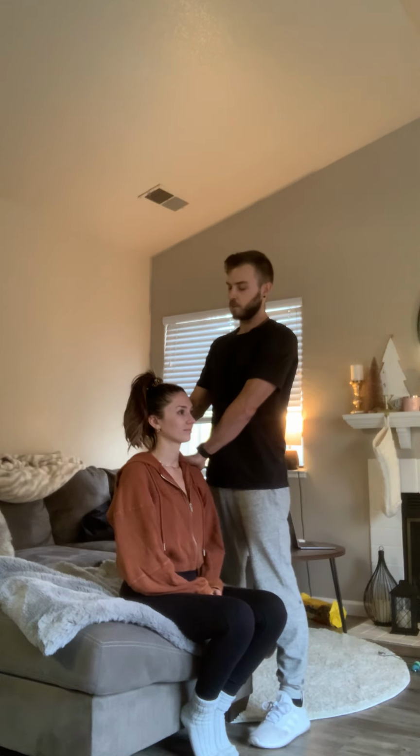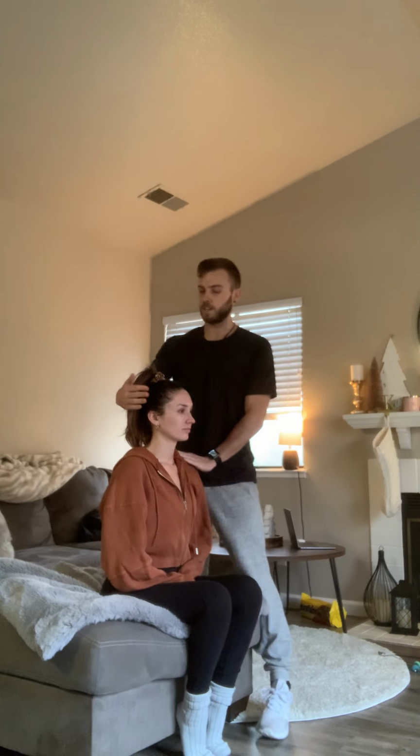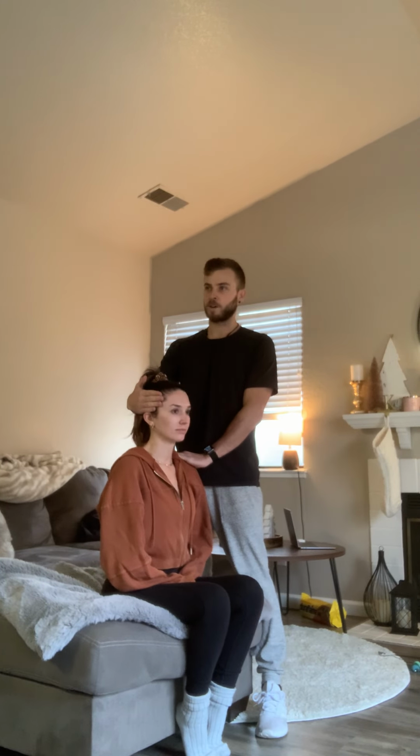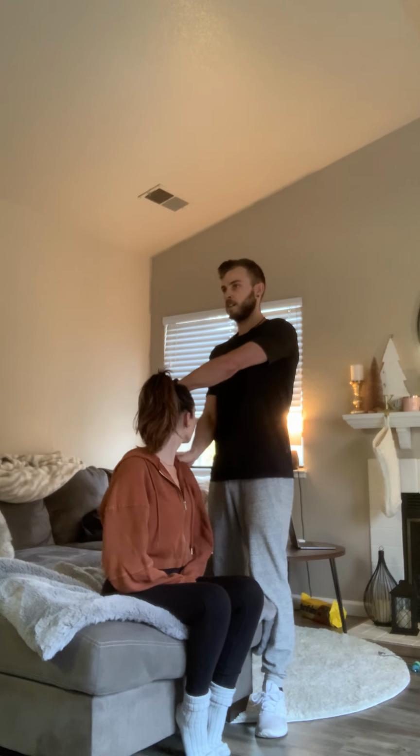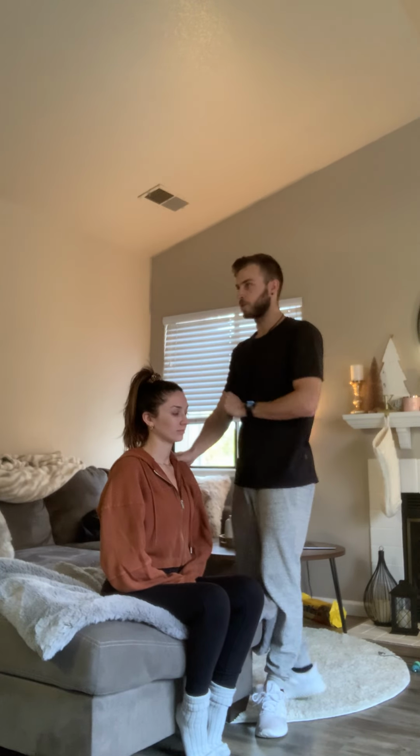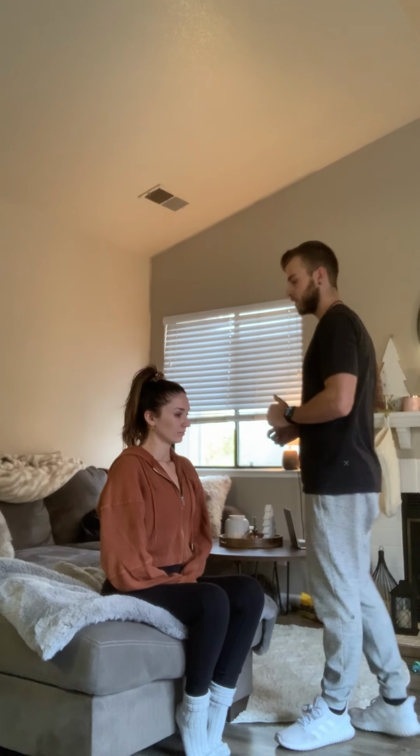Extension next. So I'll put my hand here opposite. There you go. Up. One more time. Testing cervical paraspinals, trapezius, and the levator scapulae. All right, rotation here. So try to look to the right here. Look, look, look. And here. Testing contralateral sternocleidomastoid and trapezius.